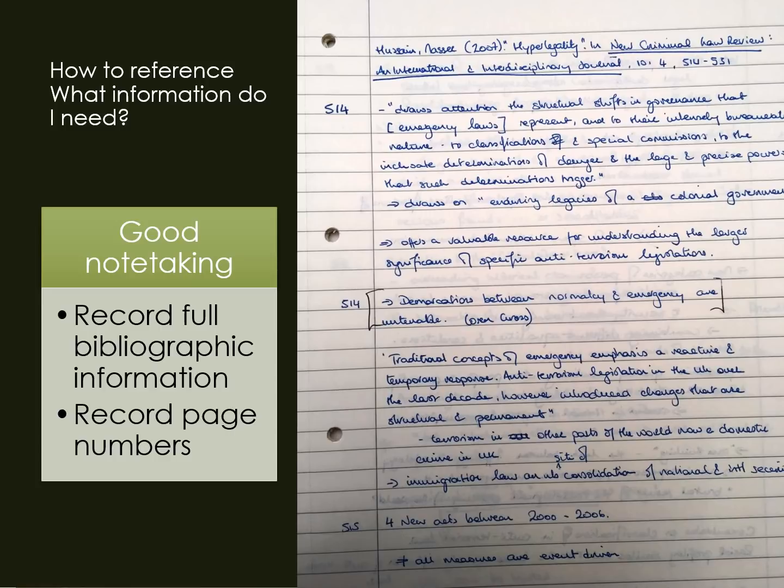So given that you're being asked to provide quite a lot of bibliographic information in order to reference correctly, it's a good idea to get into the habit of recording the full bibliographic information of whatever you're reading in order to prepare your essays. So what I do myself when I'm preparing papers or essays, or if I'm reading or studying in any way, is I write down the full bibliographic information at the top of the page for whatever I'm reading. So in this example, it's a journal article, so I have the author, the year, the title of the article, the title of the journal, the issue number, the volume number, and the page range.